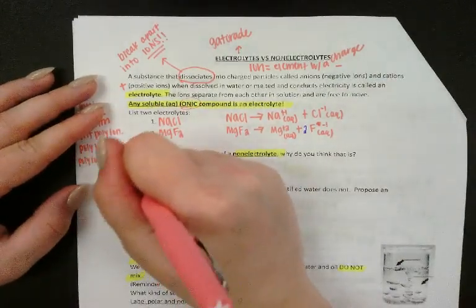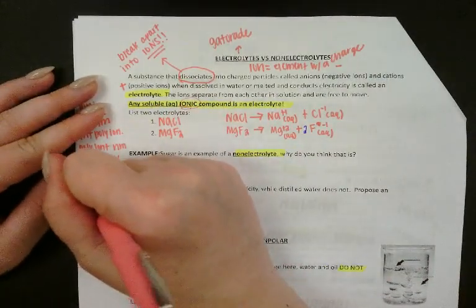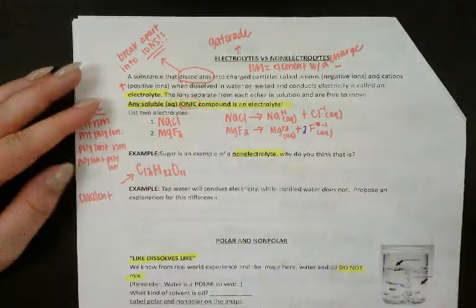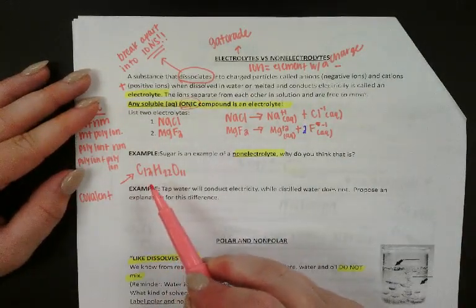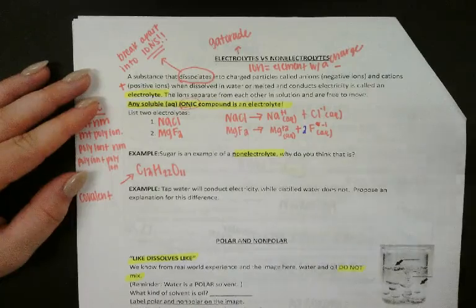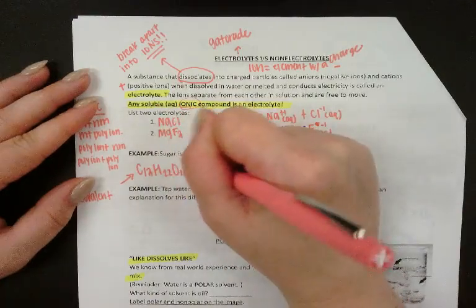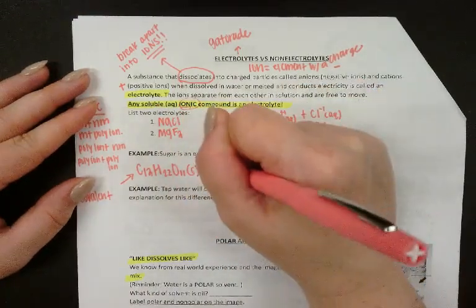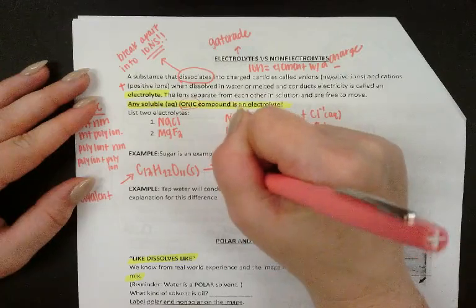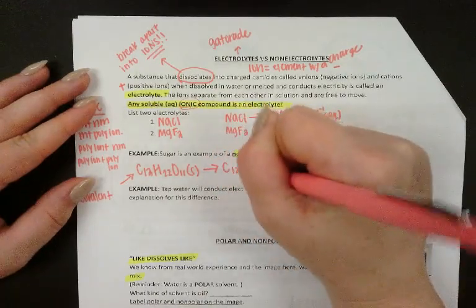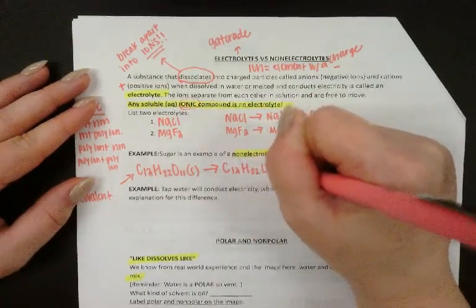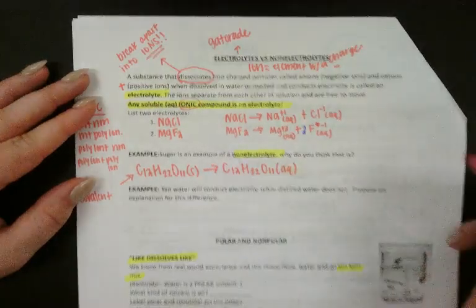Sugar is covalent, okay? Now you might be thinking to yourself, well, sugar dissolves in water. It does. So when sugar, that is solid, dissolves in water, it does not dissociate though, because there's no charges. So when it dissolves, it just becomes a solution.